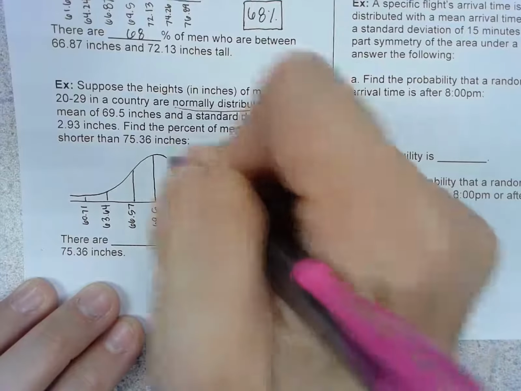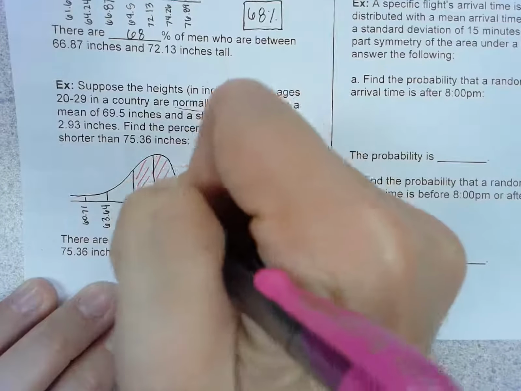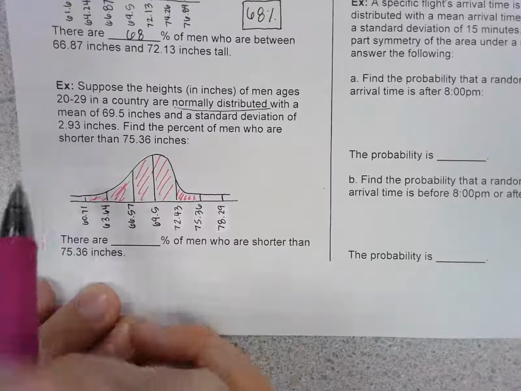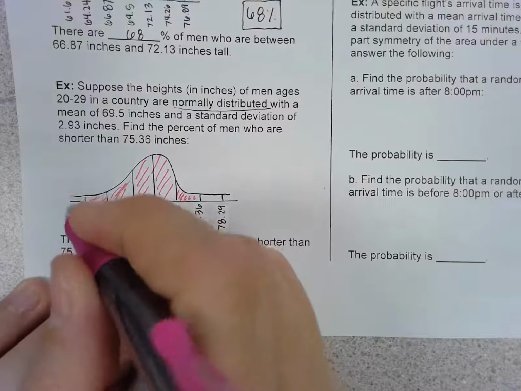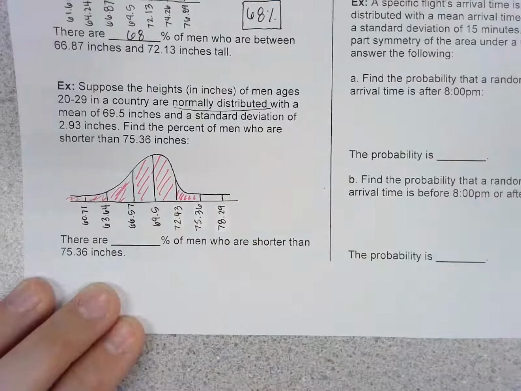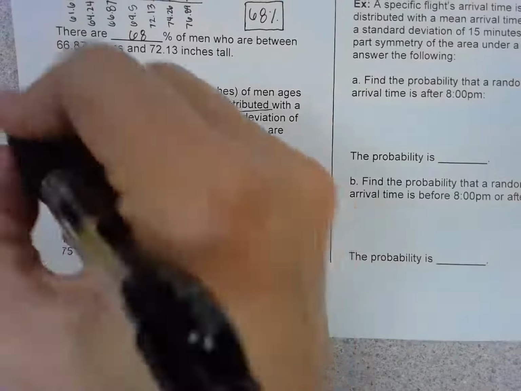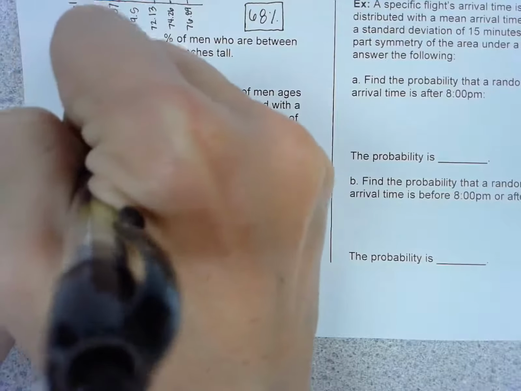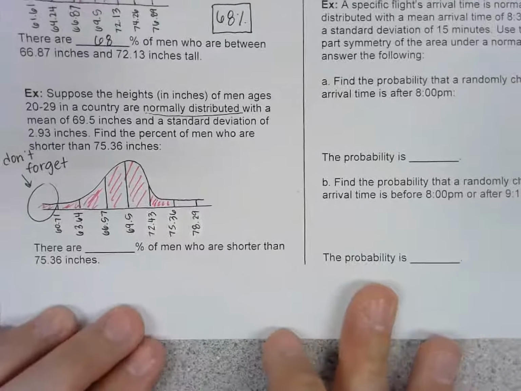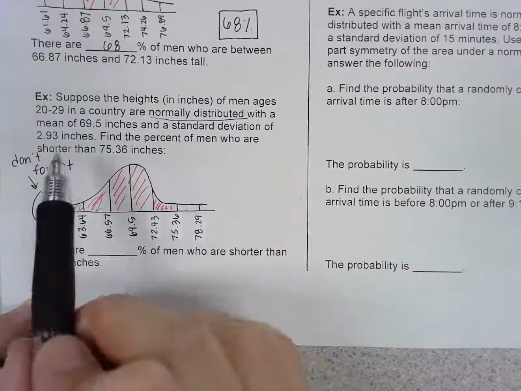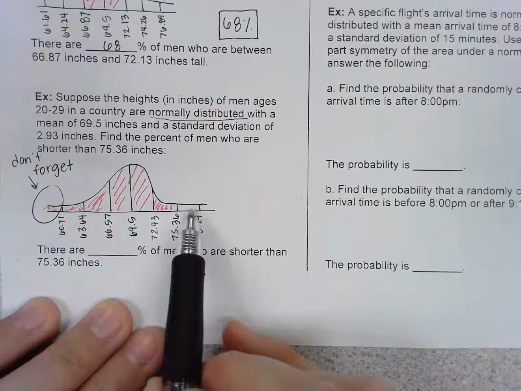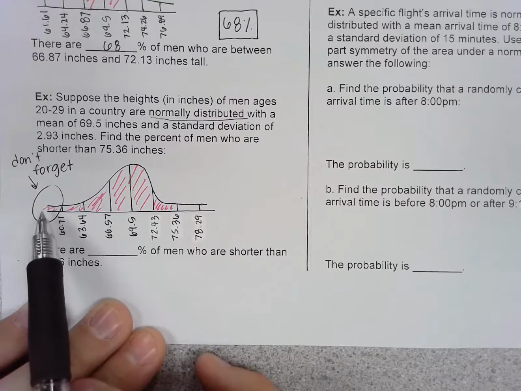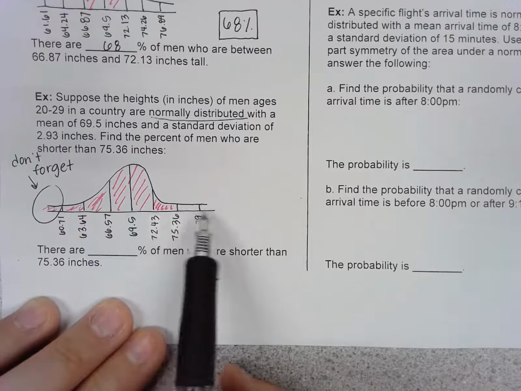So I'm going to be adding up this bar, this bar, this bar, this one, and this is super important to point out. Everybody always forgets this little piece over here, the 0.15 that is over here as well. So you might want to make a note on your papers that says not to forget that, because this one right here, don't forget me, is the one that everybody always neglects to include. So if the question had said the percent of men who were taller than this, I would have just been adding up these two pieces. But because it says shorter, I have to add up 1, 2, 3, 4, 5, 6 numbers. So it's just these two that I'm not including.